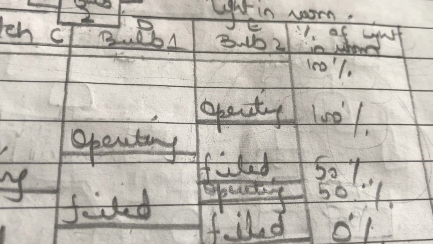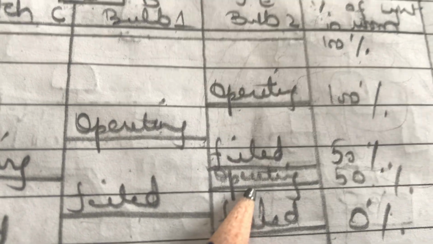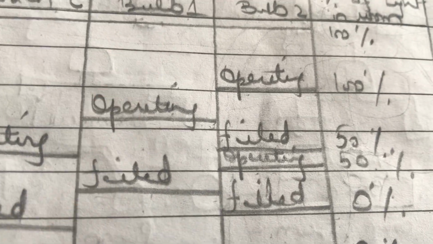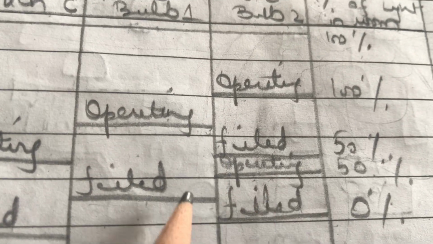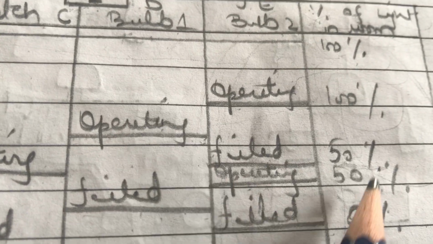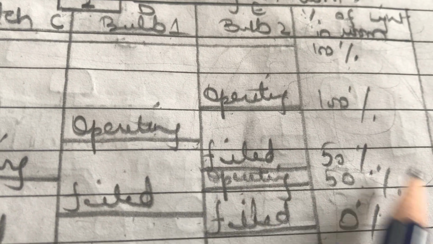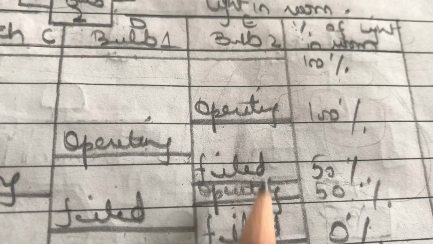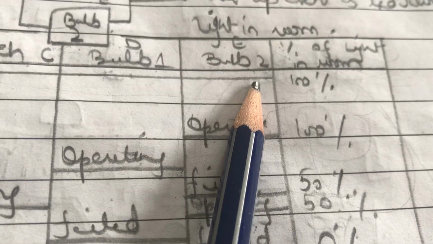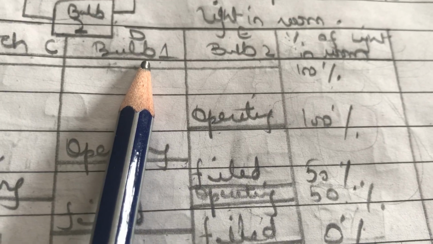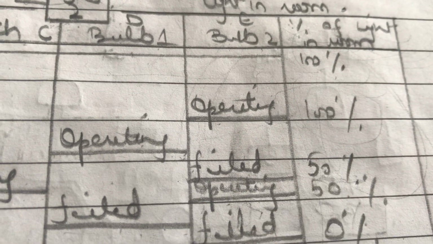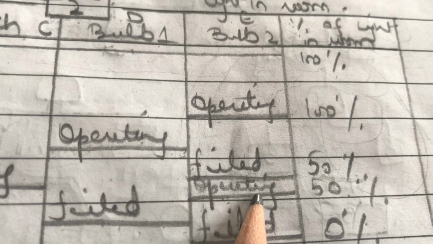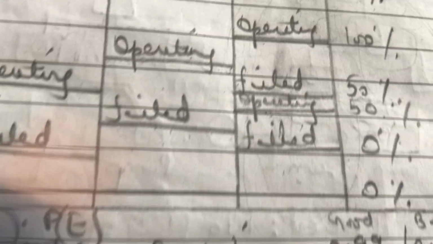And again down here we have bulb 2 operating and bulb 1 failed. So when bulb 2 is operating and bulb 1 failed, we still have 50% light in our room. These both are the same: when bulb 2 is failed, bulb 1 is operating, so 50% light in the room, and when bulb 1 failed, bulb 2 is operating, so 50% light in the room. Got it?